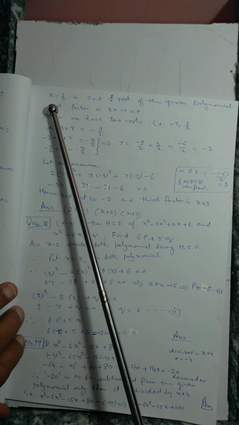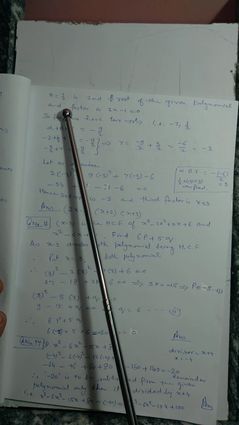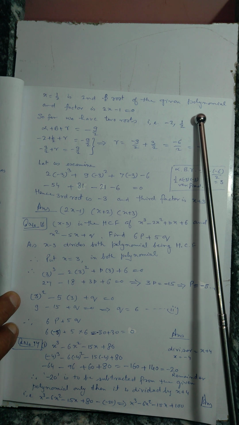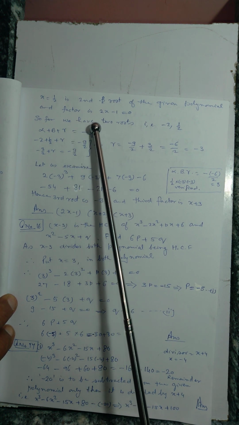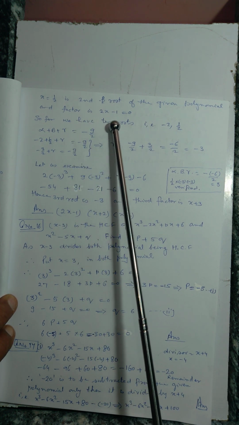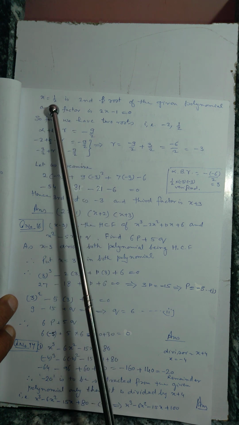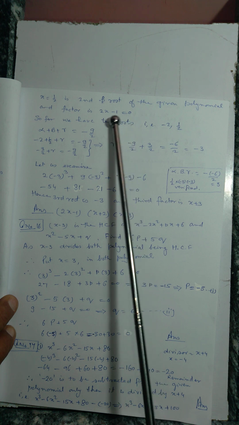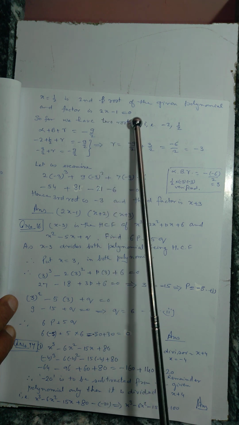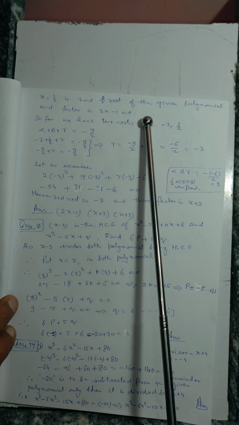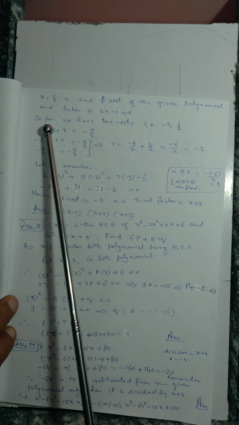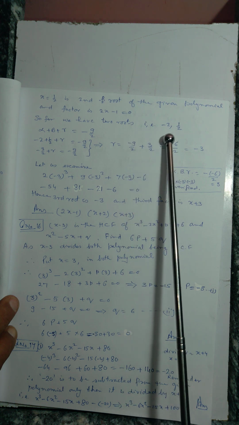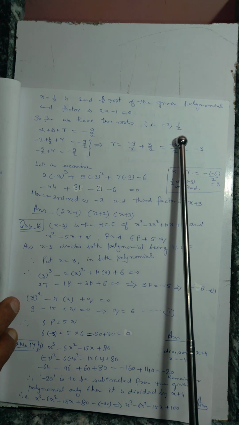Now, you see, x is equal to 1 by 2 is the second root of the given polynomial, and the factor is 2x minus 1. You see, cross multiply the 2 and take the 1 to the left hand side, it will become 2x minus 1 equal to 0. So it will be one of the factors. So far we have two roots, that is minus 2 and 1 by 2.